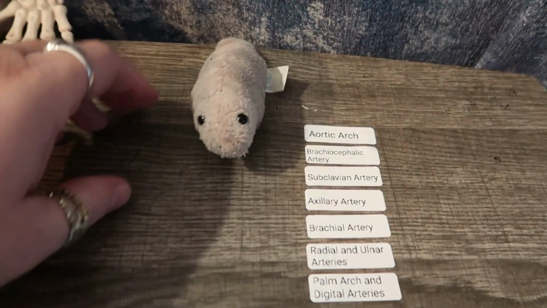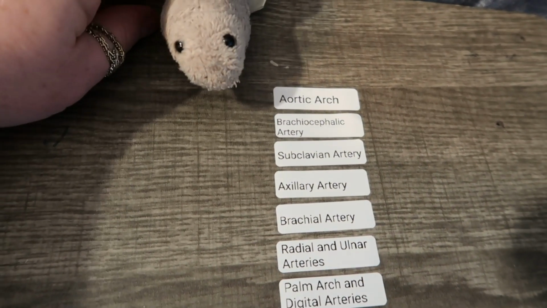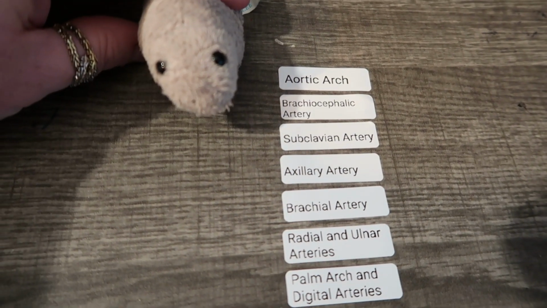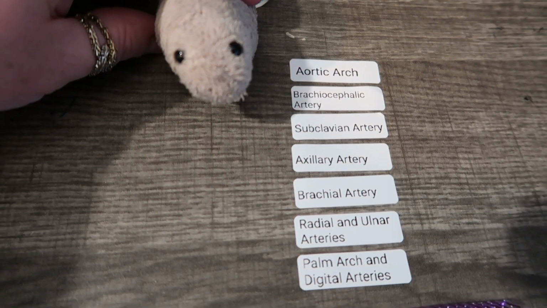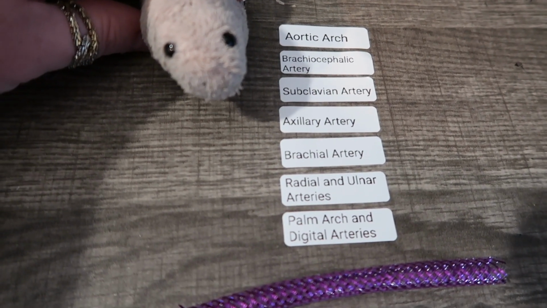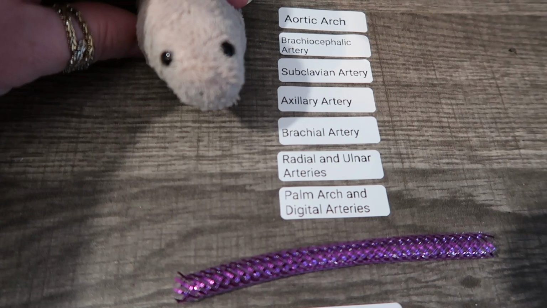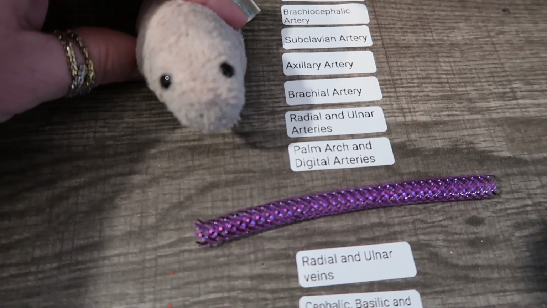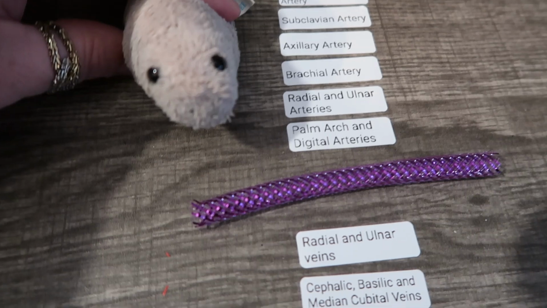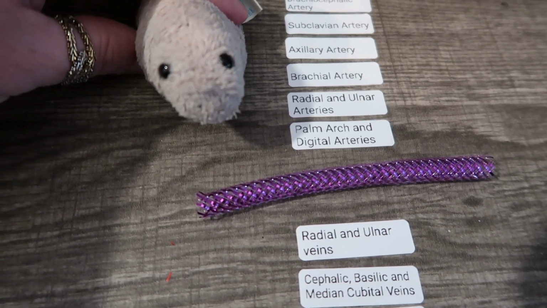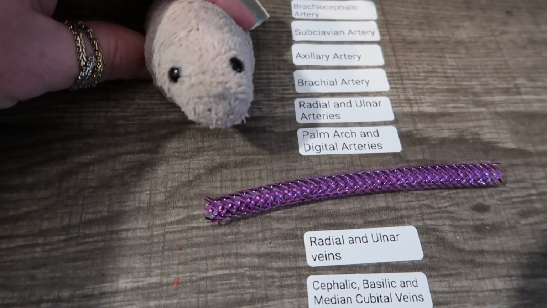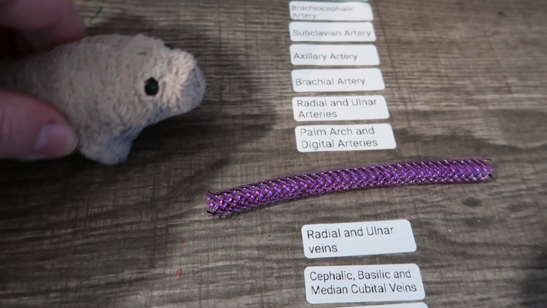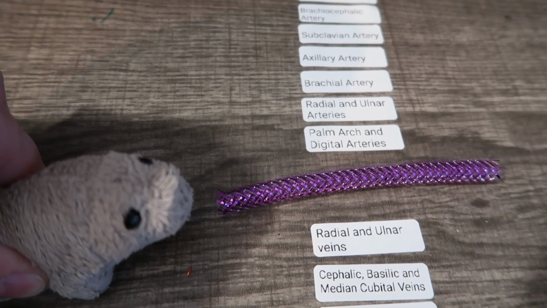Now, baby manatee is going to help us again. So we start at the arch, go to the brachiocephalic artery, to the subclavian artery, to the axillary artery, to the brachial artery, to the radial and ulnar arteries, to the palm arch and the digital arteries. And once we go through arteries, remember arteries always go to capillaries.